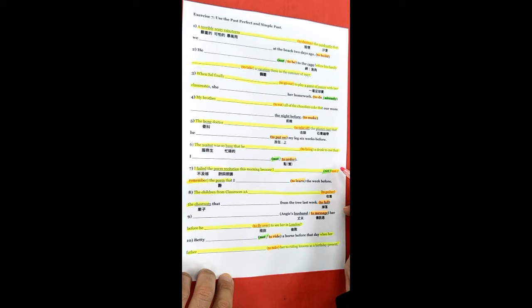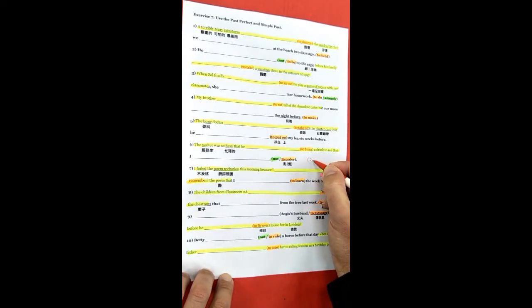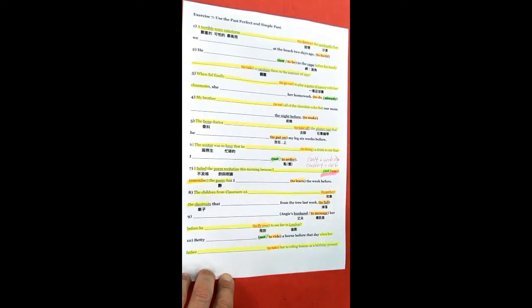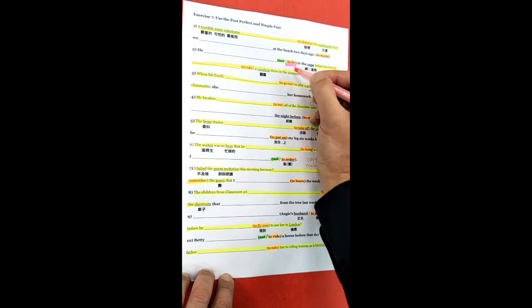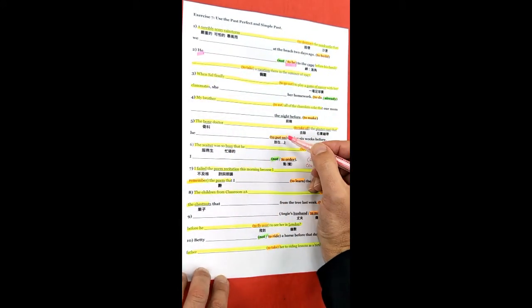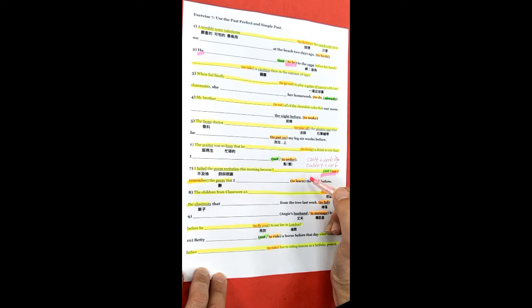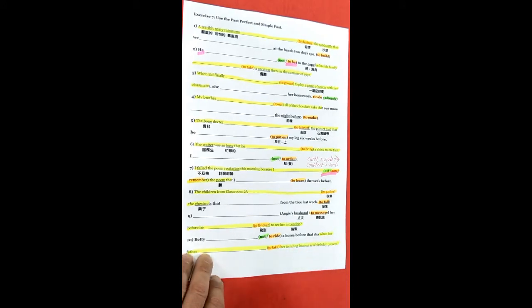Right here, can and not. Remember, cannot is can't plus the verb, and the past tense is couldn't plus the verb. Okay? Here's to be, and the subject is he. All right? Looks like that's it. Okay, let's begin.